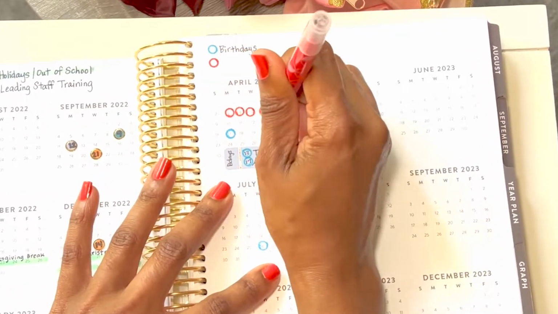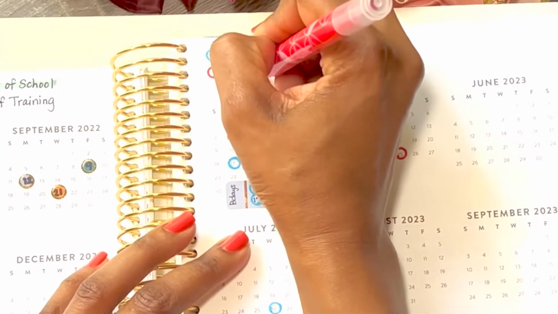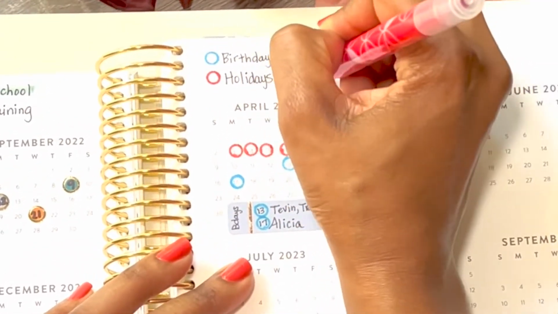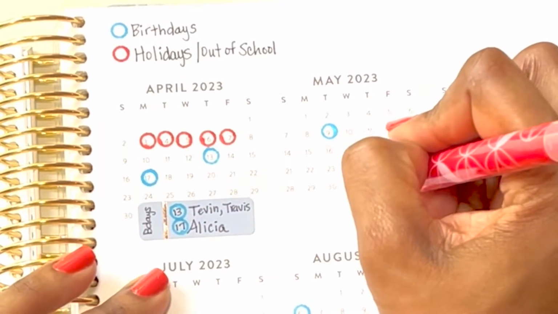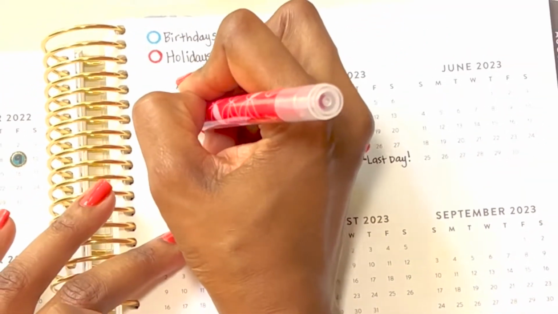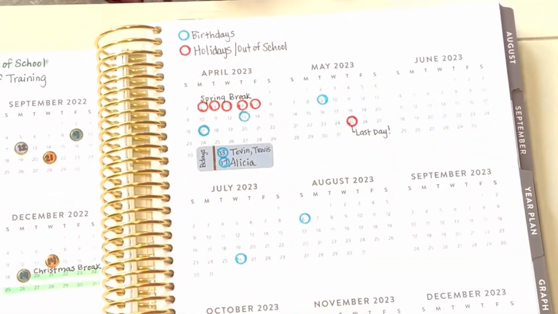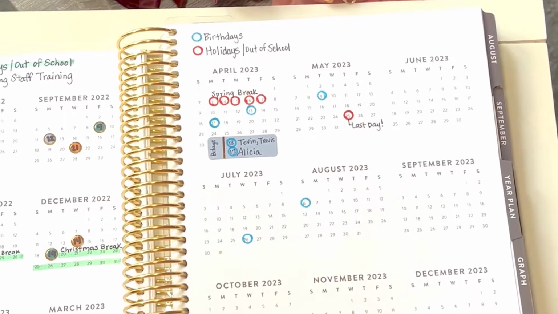That way I can see easily, okay, I teach 2 sections of 4th graders. The blue birthdays are my homeroom. The red section is for something else. I'm just using that as an example. But that's another way to organize this section of your lesson planner.